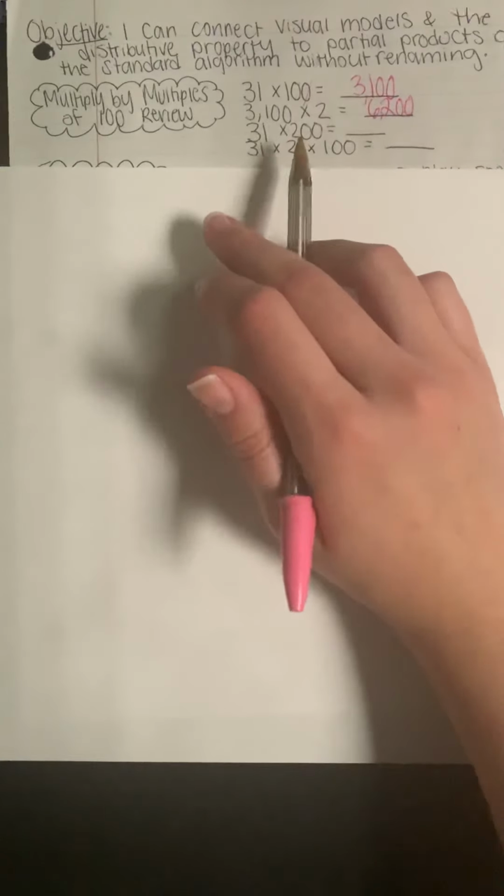I now know that I can do 31 times 2, so if I double that, can you do that mental math? 62, and there are two zeros, 1, 2, 1, 2. 31 times 2 is 62. And how many zeros? 1, 2, 1, 2.